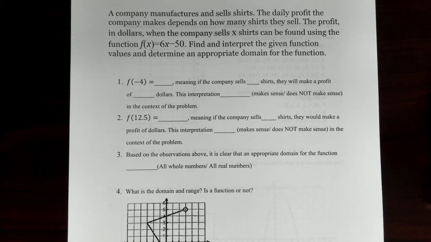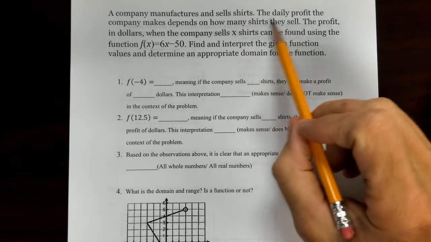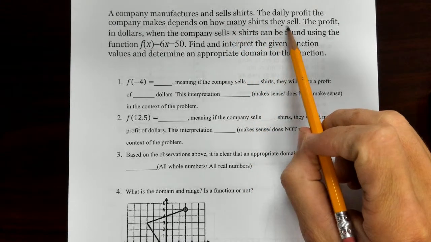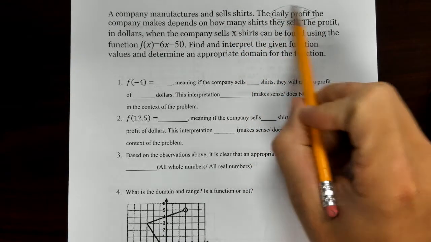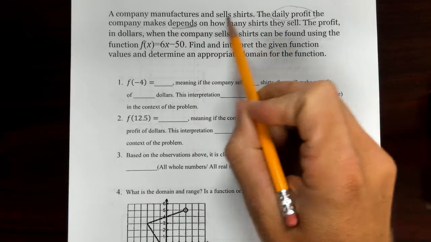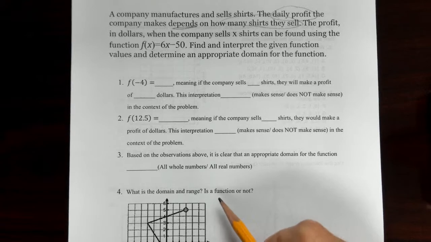Alright guys, it's time for our Unit 1 review today. So let's look at our review. It says a company manufactures and sells shirts. The daily profit the company makes depends on how many shirts they sell. Right? So the daily profit, that's going to be a variable, depends on how many shirts they sell. So shirts sold is going to be the other variable.